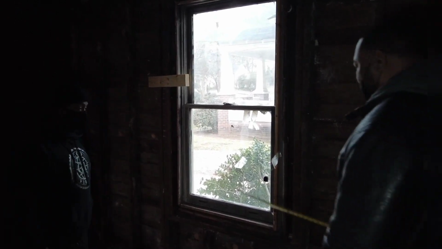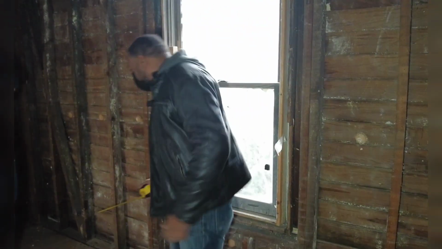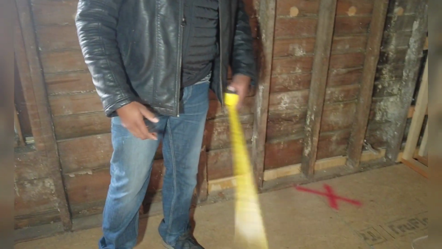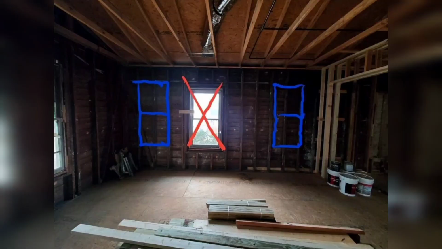So one of the things that we're going to do is we're going to move this window to here, and then we're simply going to add another window here. And these windows will split the difference of this wall, and that's going to help with the functionality. So make sure that you're paying attention to everything. That layout is very key. Without a good layout, you're not on the right path for success.